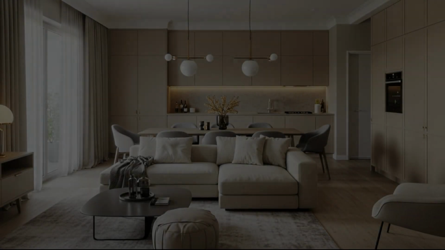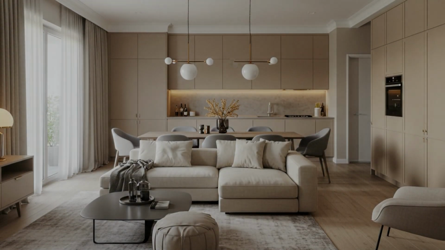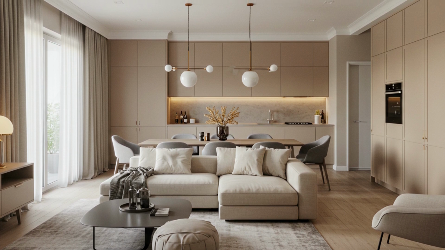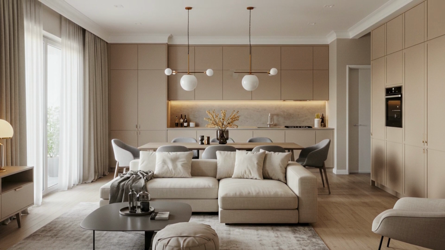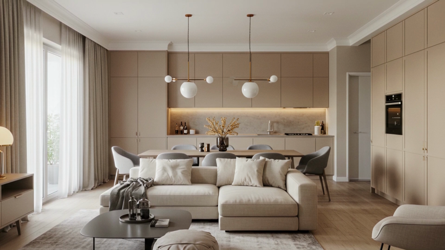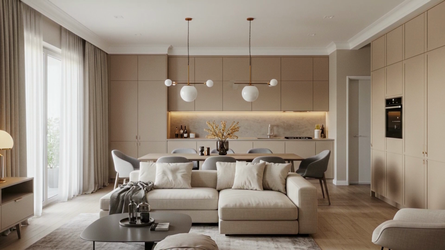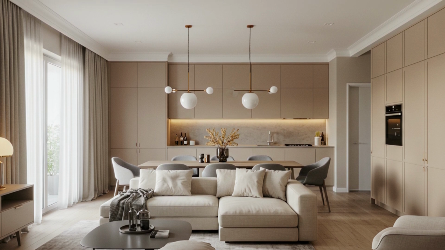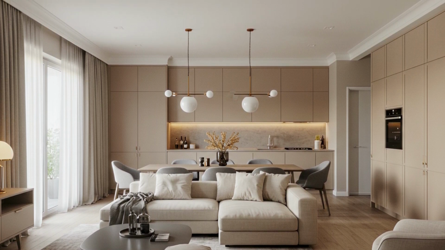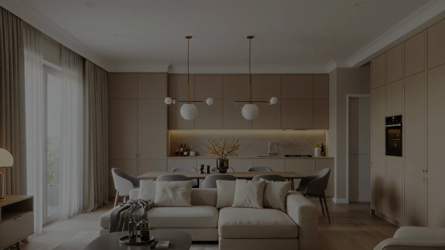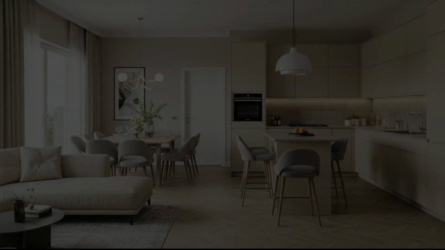8.5 Cohesive aesthetic planning. Open layouts demand visual harmony, so material and color choices should be planned holistically from the outset. 9. Open concept in different home sizes and types. 9.1 Apartments and condos. In smaller residences, an open layout maximizes usable space and light. However, strategic zoning is even more crucial to avoid a sense of chaos or clutter.